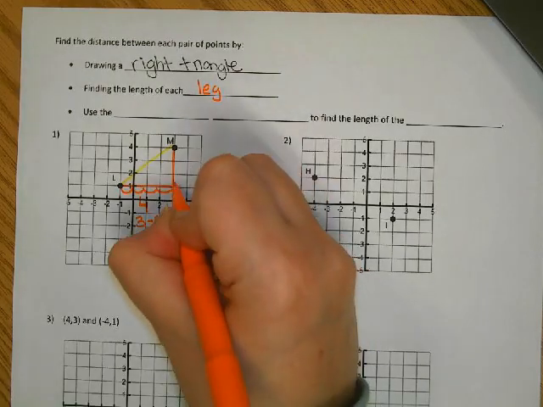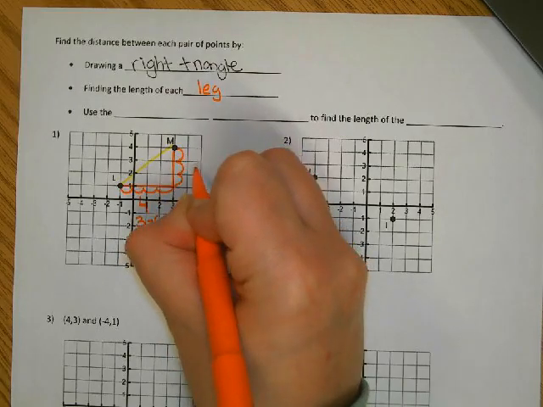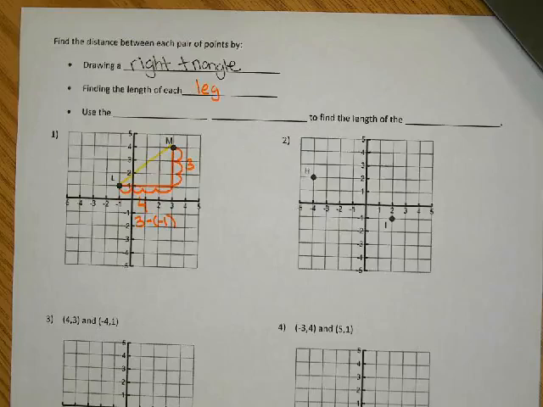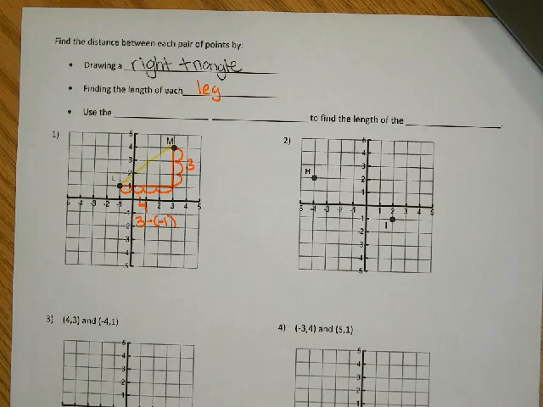And then we hop up this way. 1, 2, 3. How can we get 3 other than hopping?